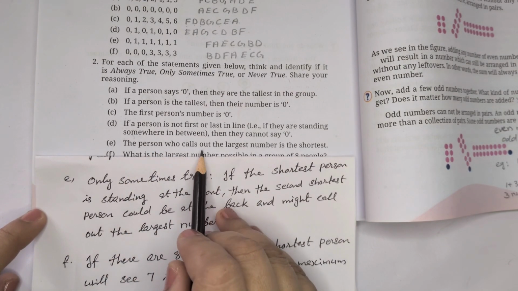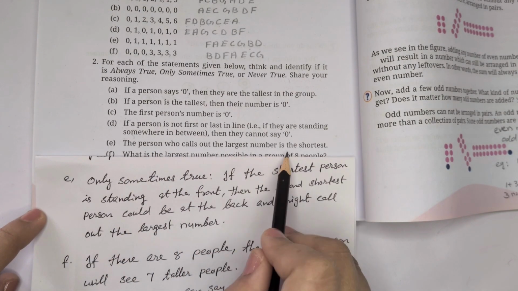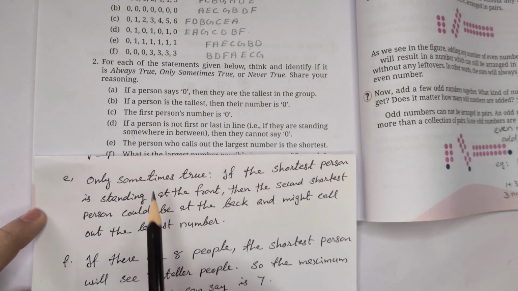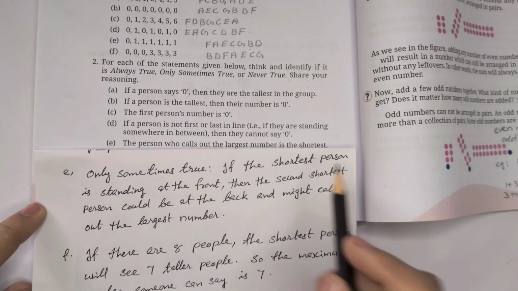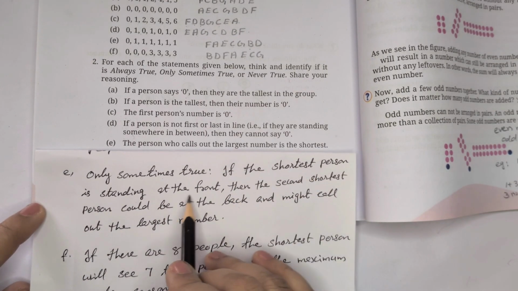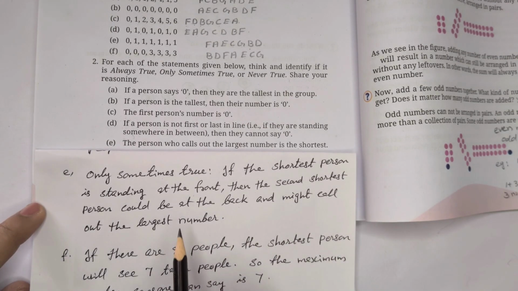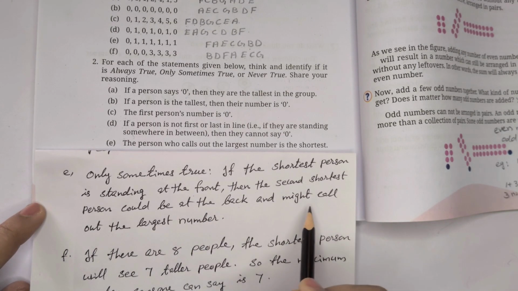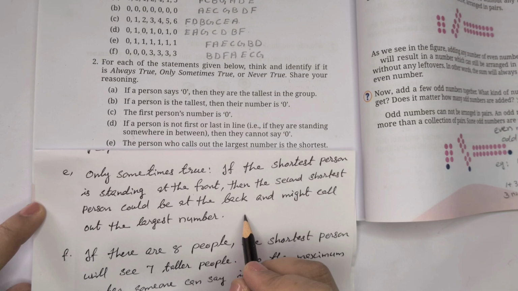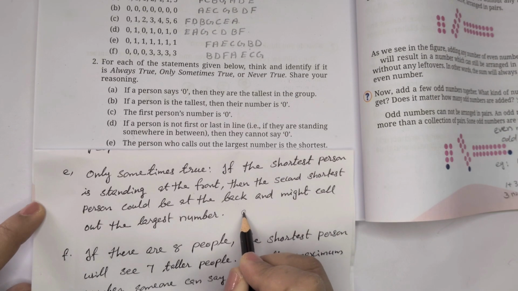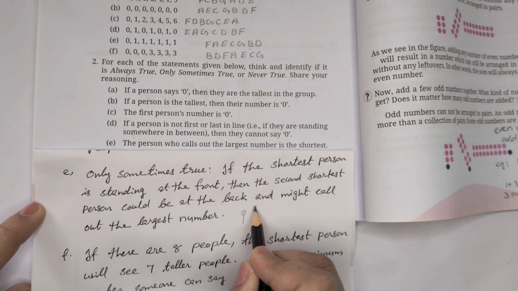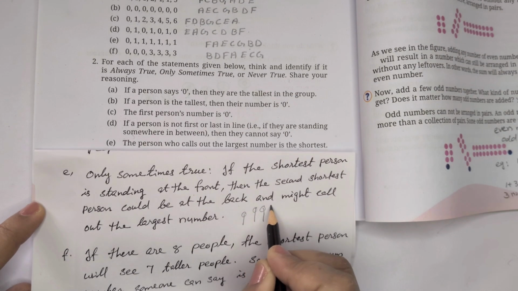E. The person who calls out the largest number is the shortest. That is also only sometimes true. If the shortest person is standing at the front, then the second shortest person is supposed to say the largest number. For example, the shortest one is at the front and the rest are all taller.